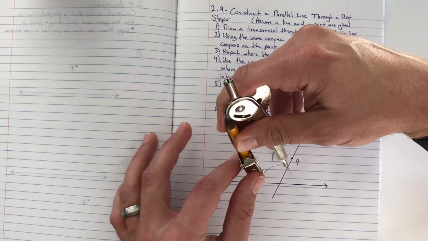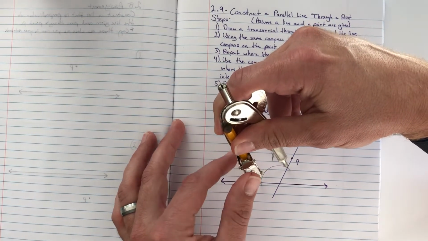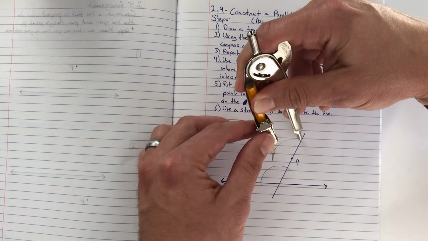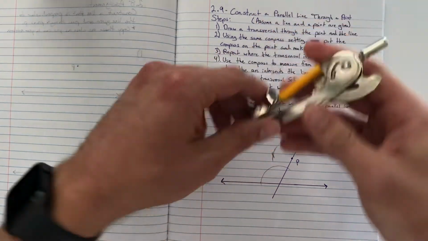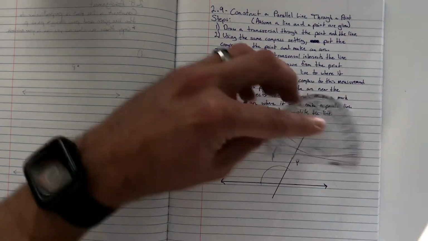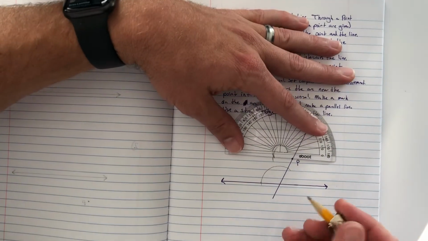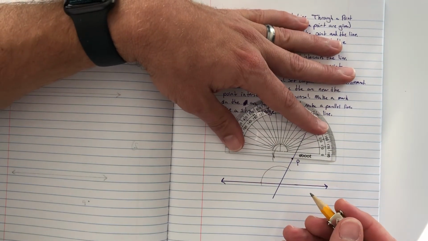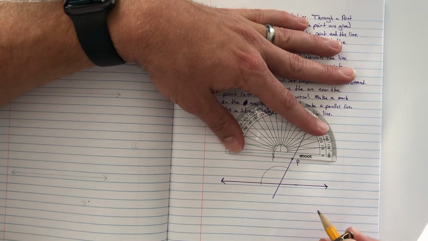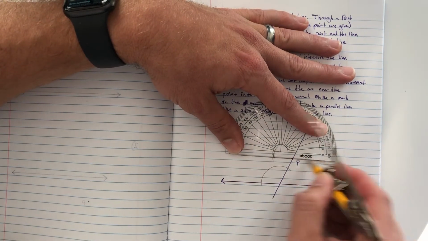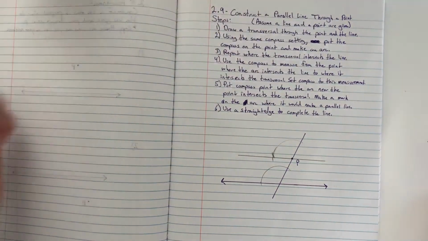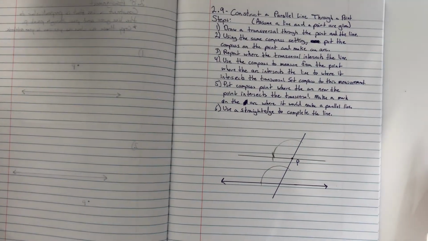I think I moved a smidge. Right there. Now I'm going to take my straight edge and I'm going to go right through there. And that is how you make parallel lines.